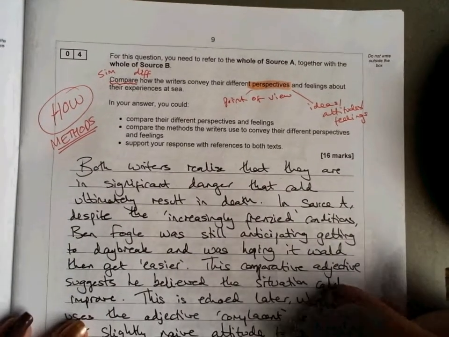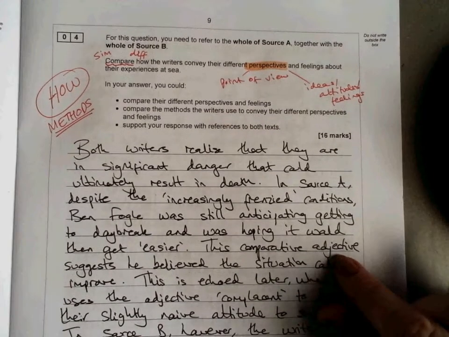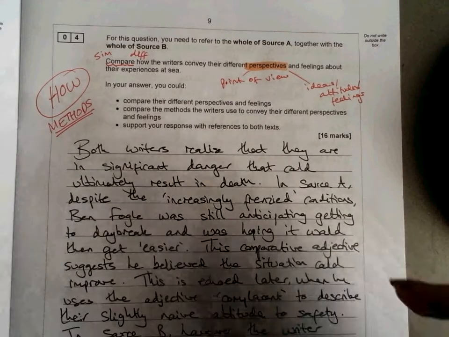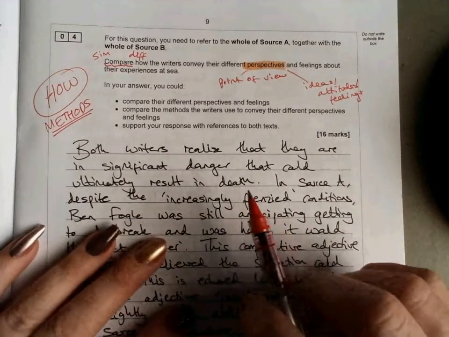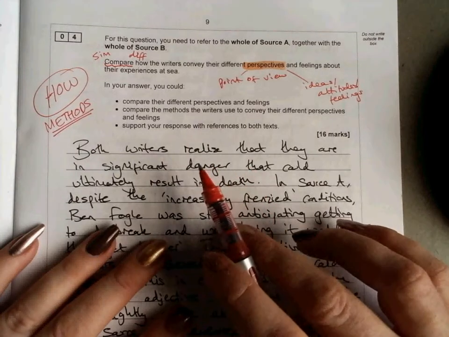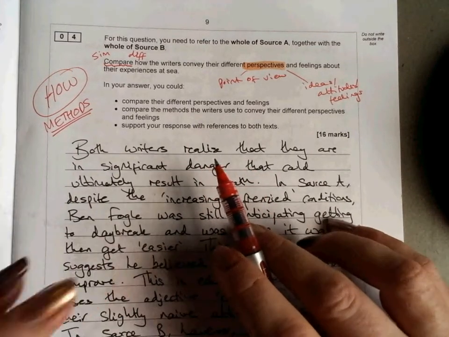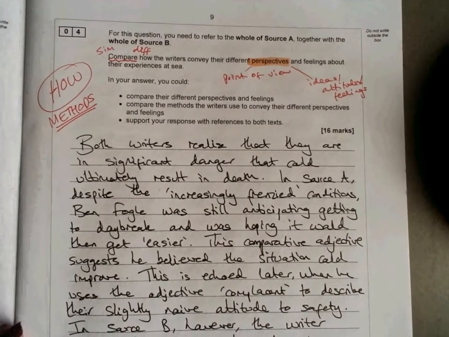I always try and start this with a "both". What do both writers do? Well, to me in this, both writers realise that they're in danger and that could result in death. So that's going to be my opening point, something to connect them. Now I might find nuance and I might find difference within this. So within that realisation there might be a different perspective, but ultimately they do realise that they are in that danger.